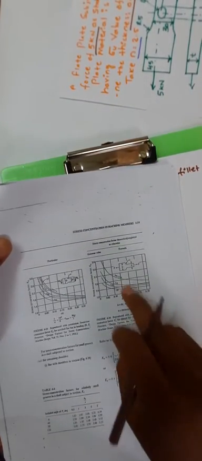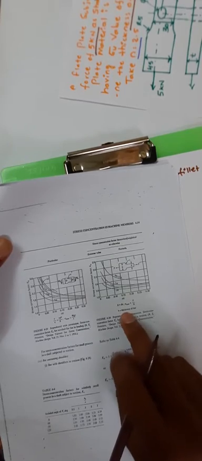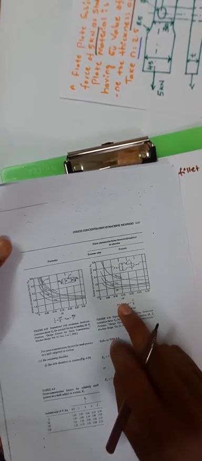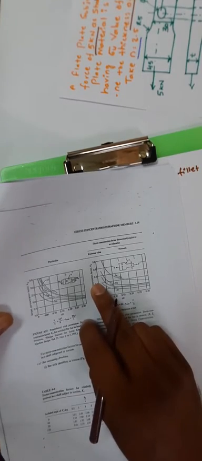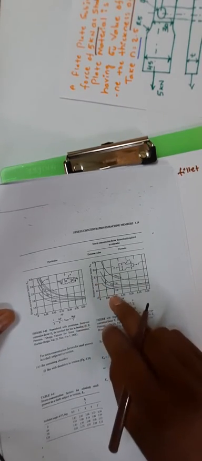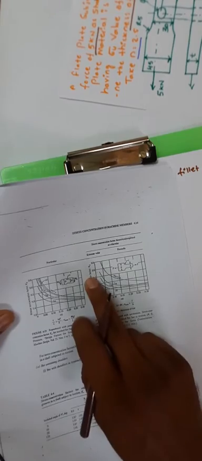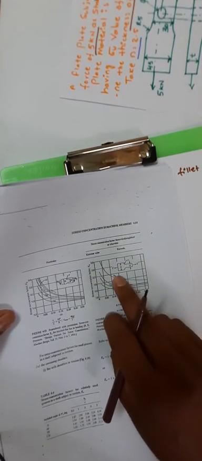Okay, you can see here what we need to find out. We need to find out the k sigma. In the x axis we have r by d, and in the y axis we have k sigma. So with respect to this, we need to find out the k sigma by using r by d as well as capital D by d.